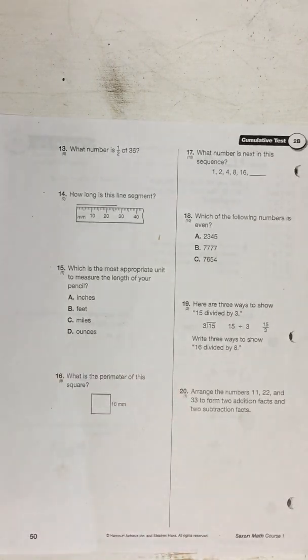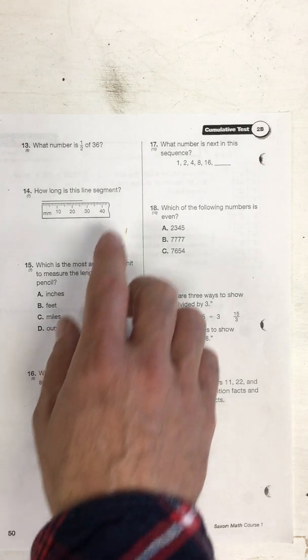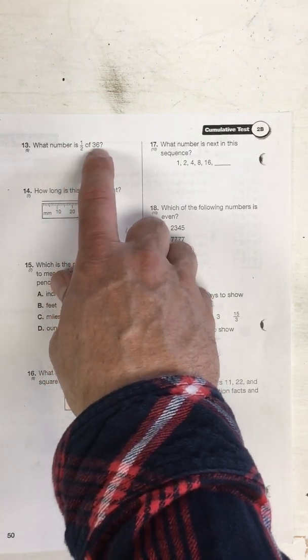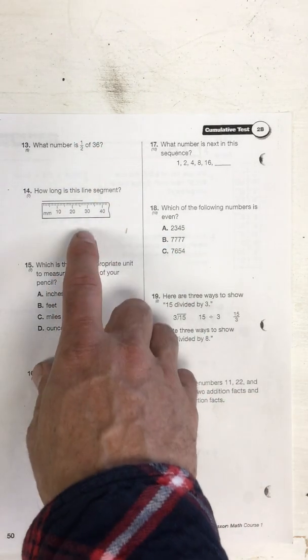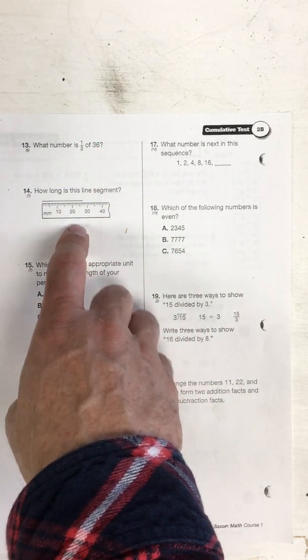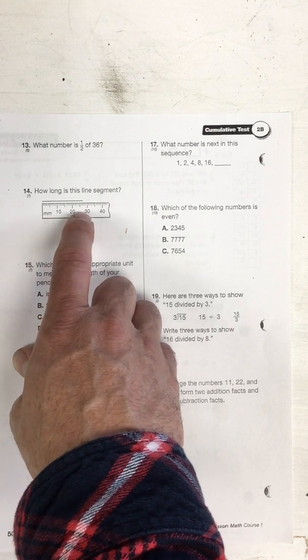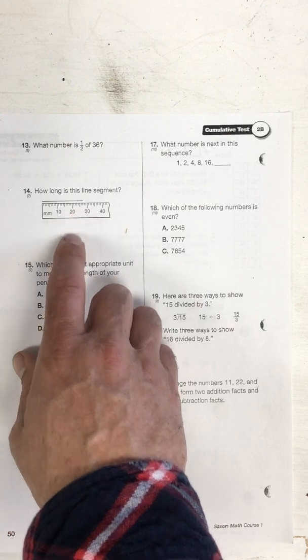Backside. What number is half of 36? And remember, we can divide by the bottom one, multiply by the top. So 36 divided by 2 times 1. How long is this line segment? Well, we've got it in millimeters, and you got to figure out what are the tick marks. Are they every 1? Are they every 2?